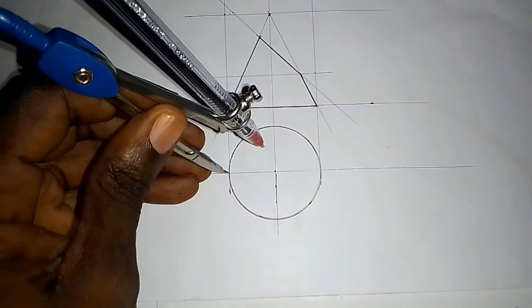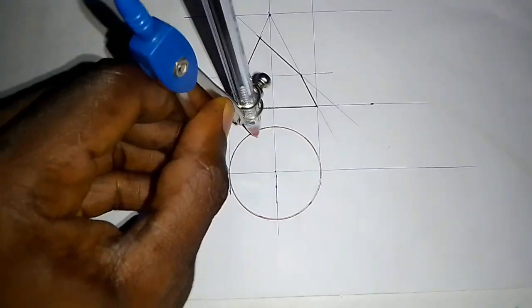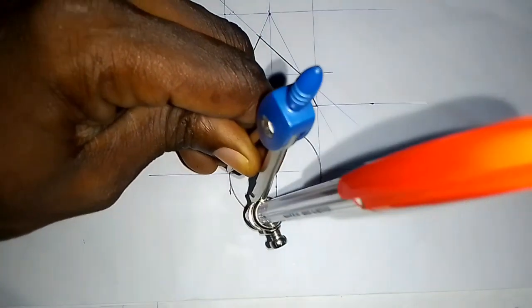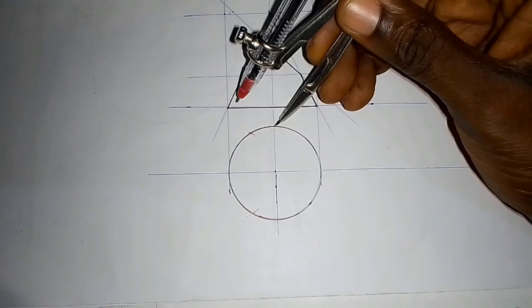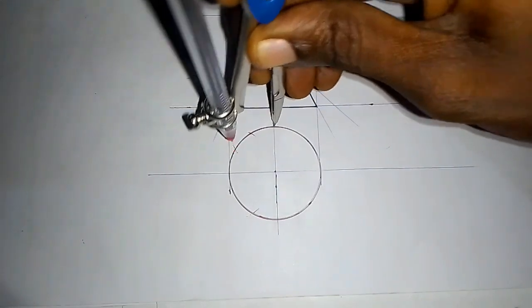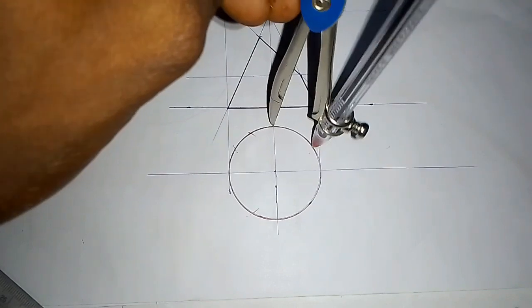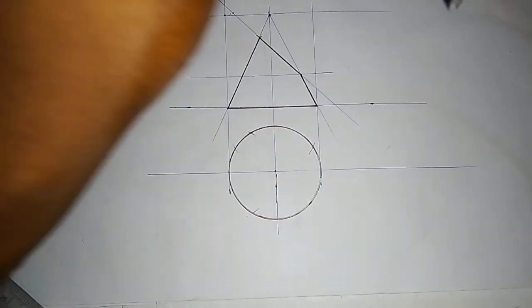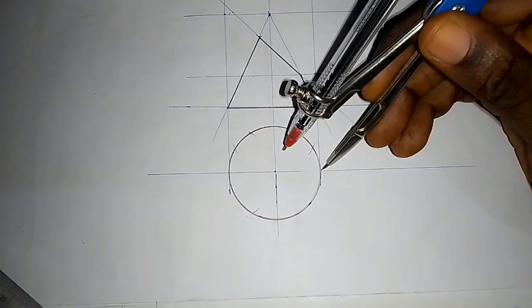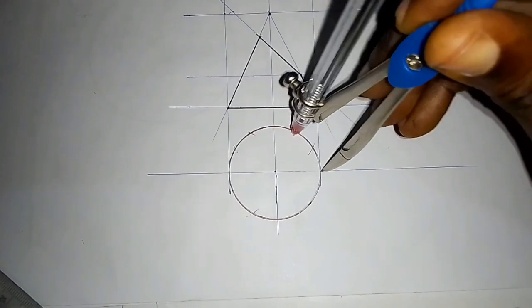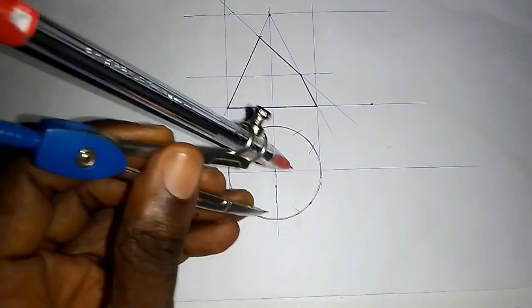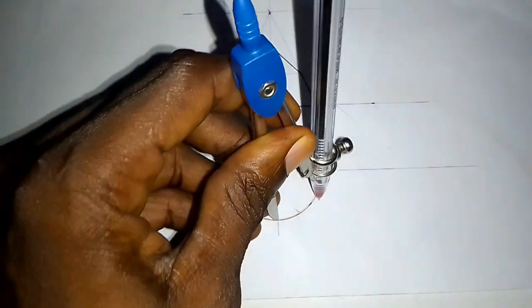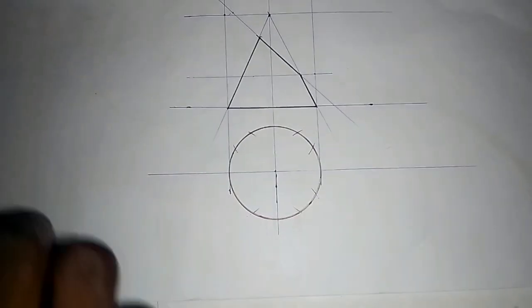The radius of the circle, the radius with which we use in drawing that circle, I'll place at the 4 point there, strike an arc both up and down. Then I'll place here, strike an arc that way, both sides now. Then at this point now, I will strike an arc. Then finally at this point now, I will strike an arc.